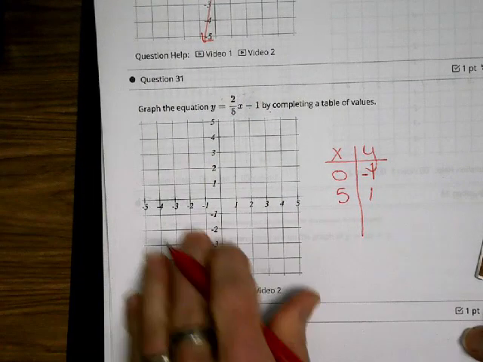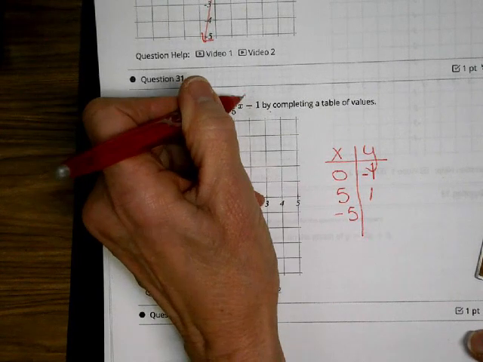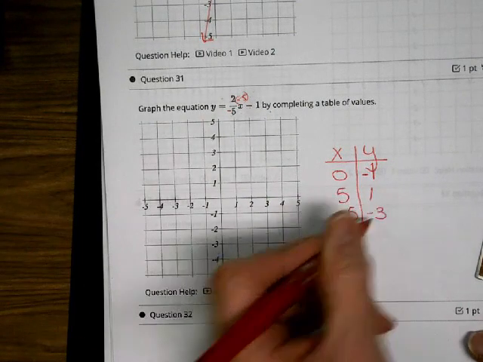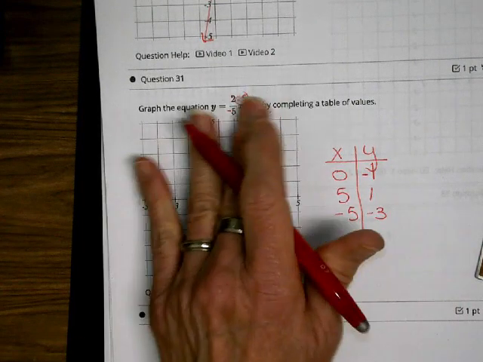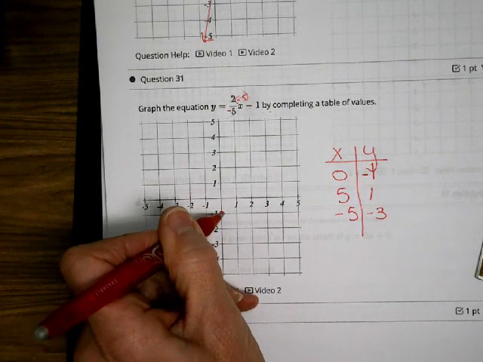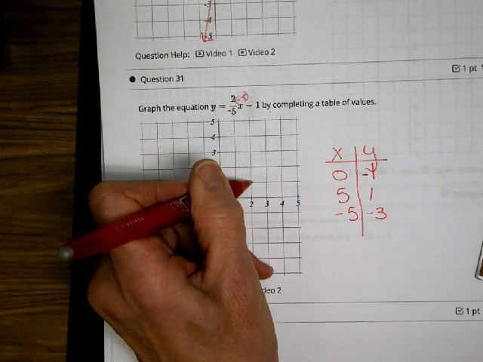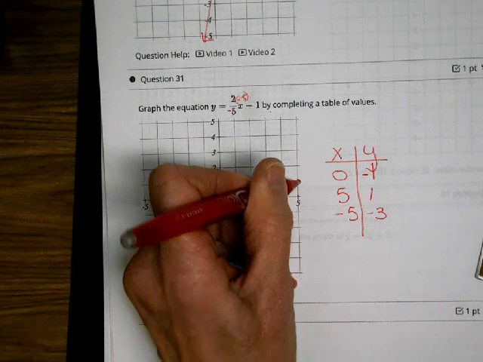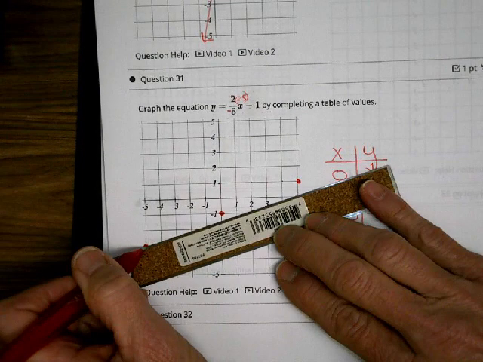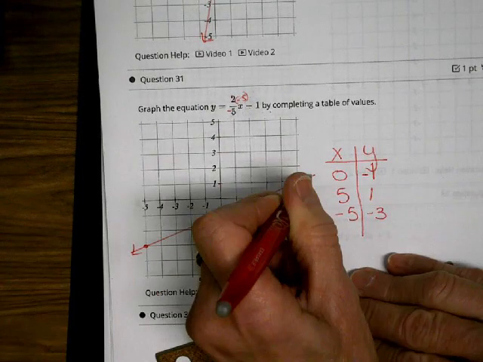Then I'll pick the other 5 on the graph because it doesn't have 10 on the graph. So I'll go back to a negative 5. So negative 5 is negative 2 minus 1, which is negative 3. So that's another way if you like to play with the values and find the graph that way too, you can. Otherwise, it's y-intercept and rise 2, run 5. Okay, 5, 1, and negative 5, negative 3.